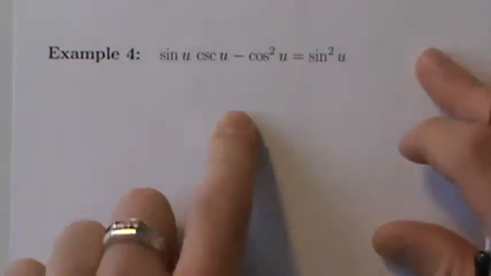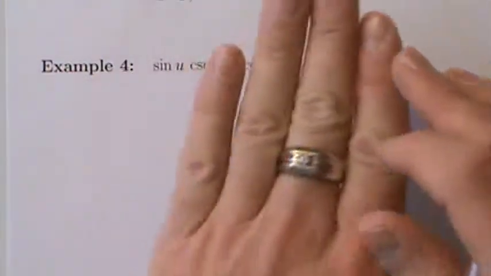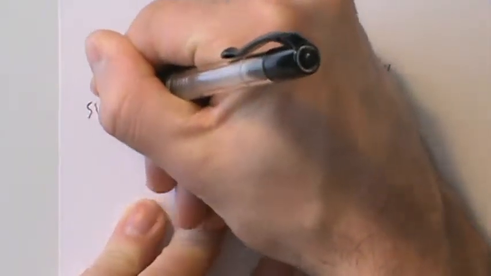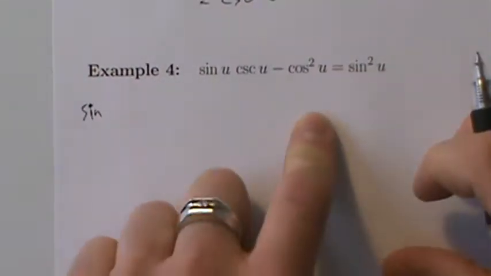Now, looking at that, you might be tempted to say, well, hey, let's add cosine squared to both sides. But remember, we can't do that, because we can only mess around with one side. We decided that since the left side is more complicated, we're going to start there. So do not add cosine squared to both sides. You only do that if you're solving an equation, and we're not solving an equation, we're establishing an identity.